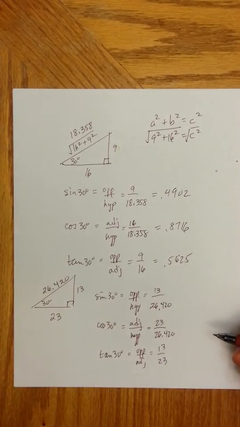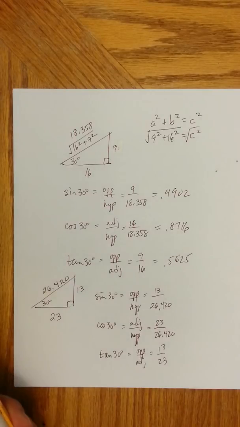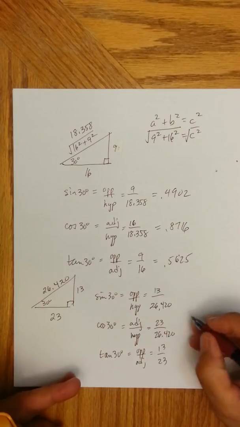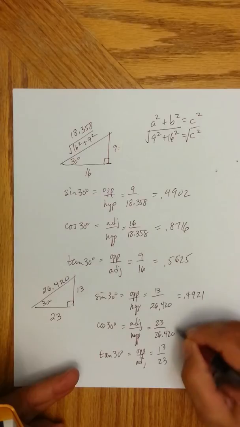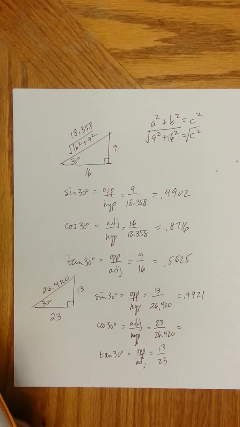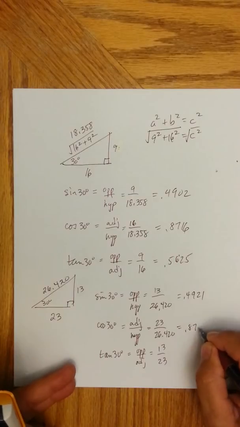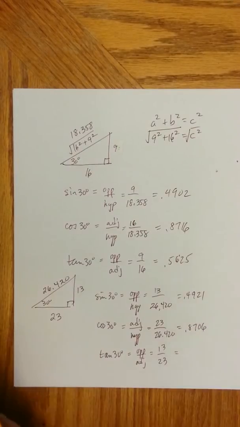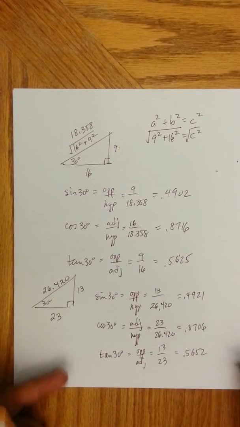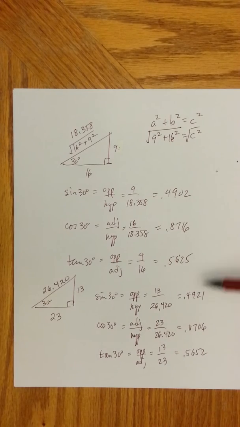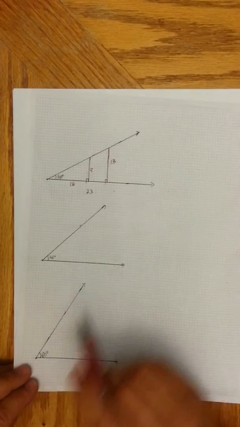And let's go ahead and figure out those ratios. 13 divided by 26.420, I got 0.4921. 23 divided by 26.420, I got 0.8706, and 13 divided by 23, 0.5652. So there are some discrepancies, but that's because we're dealing with quadrille paper, right?